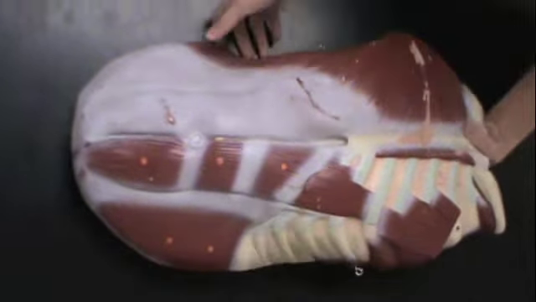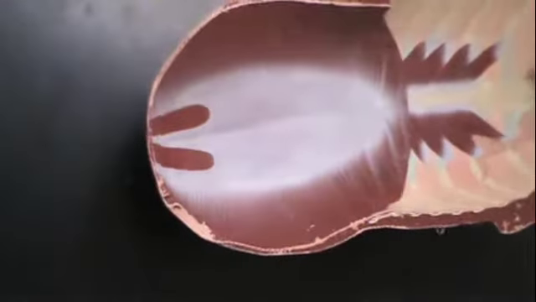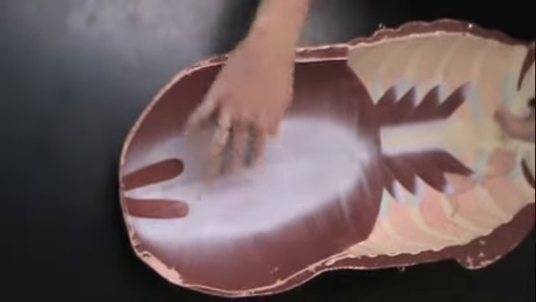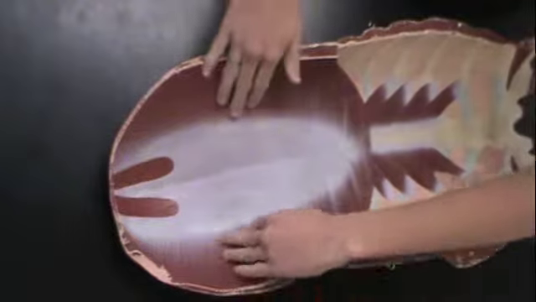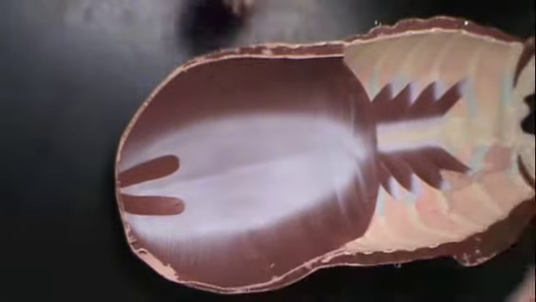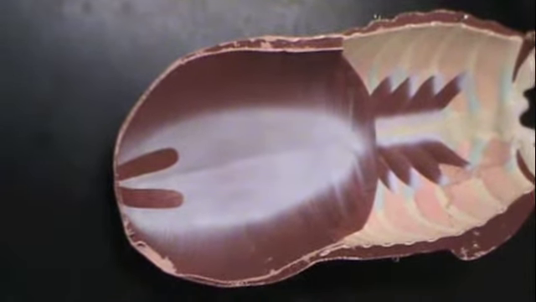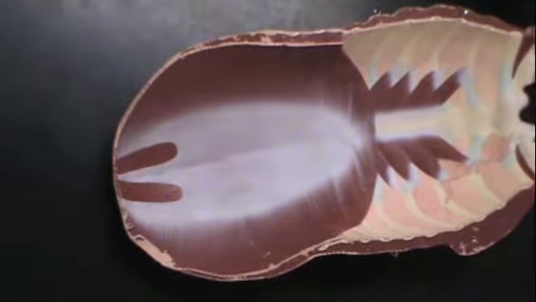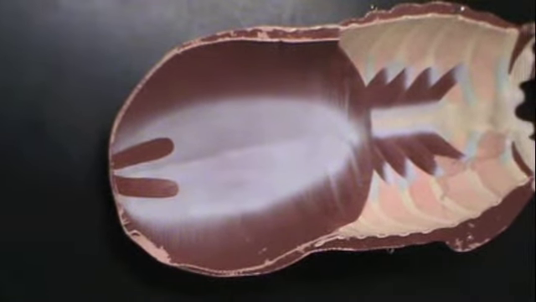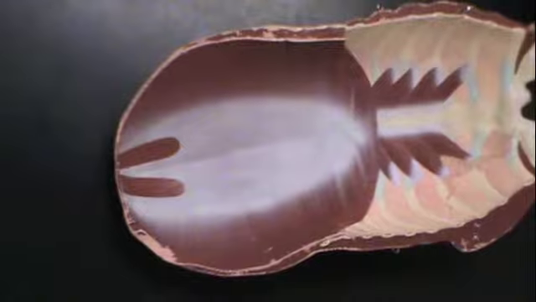And then the deepest layer, I have to flip the model over, you can see it runs horizontally like this. This is called the transverse abdominis. The origin is the iliac crest, the insertion is the xiphoid process, and the action is it compresses the abdomen.